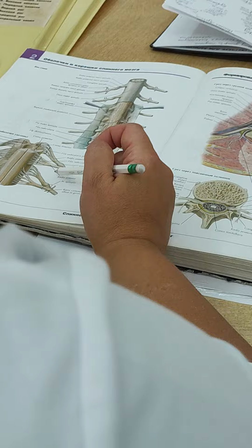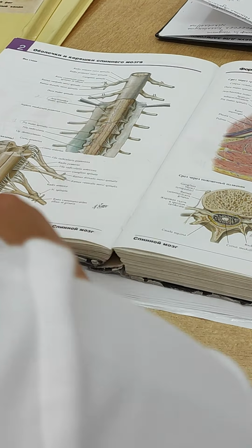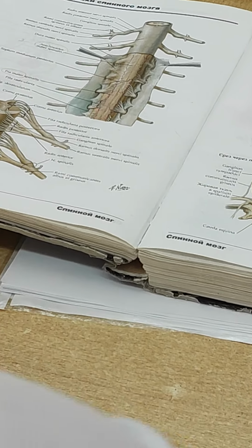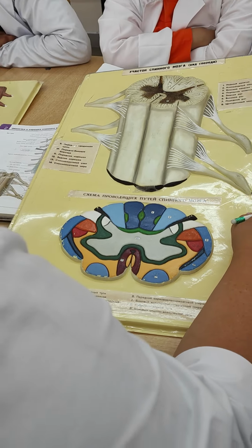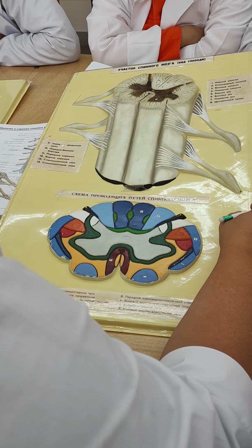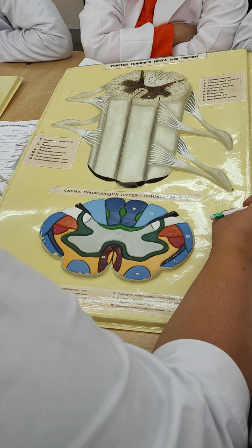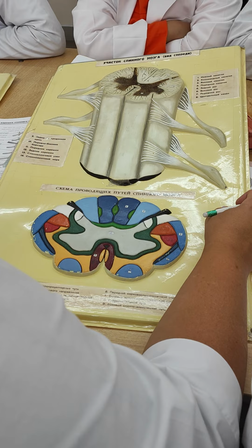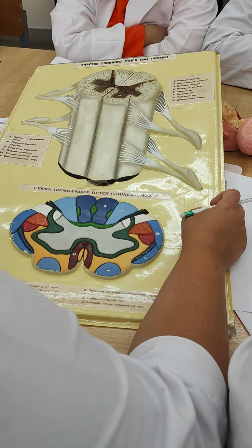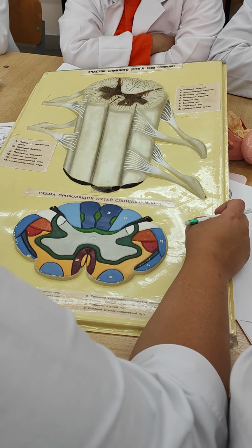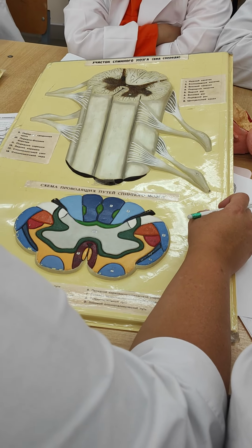The central canal is located along the whole spinal cord and distally, near the medullary cone, it forms a dilation, which is called the cistern or terminal ventricle. Inside that canal here will form this terminal ventricle, the small dilation.